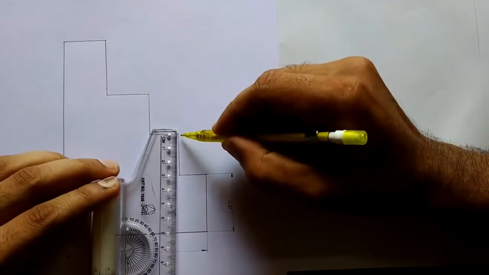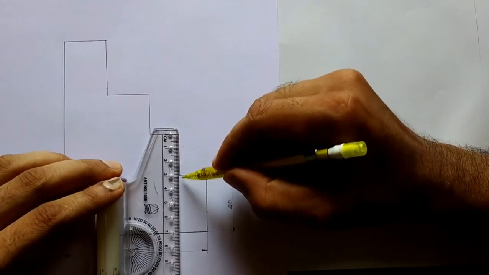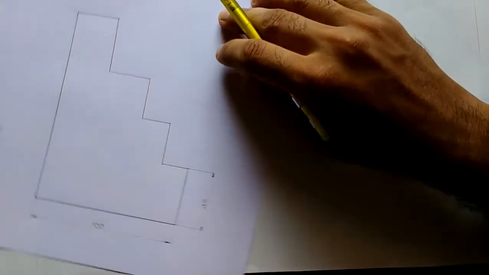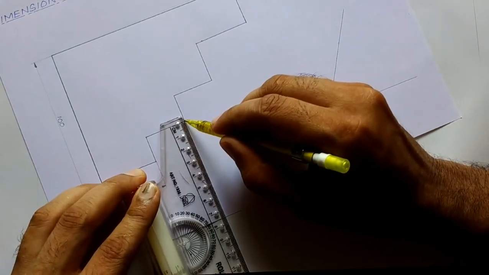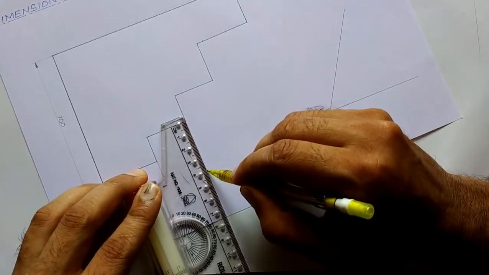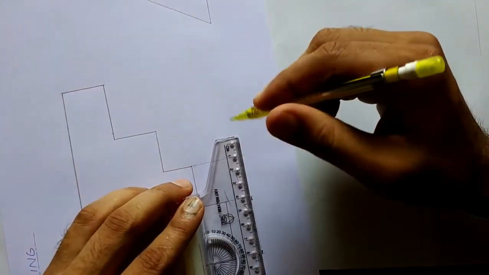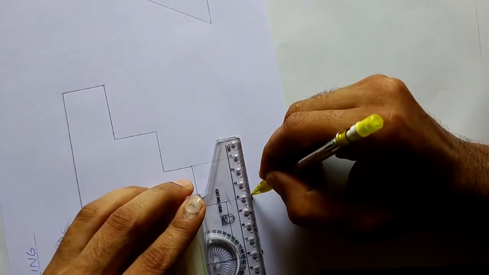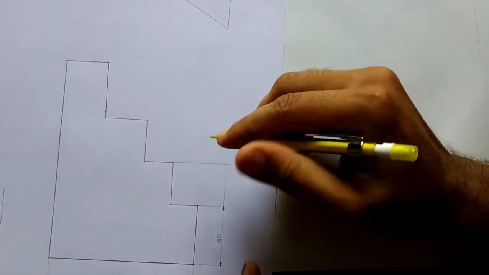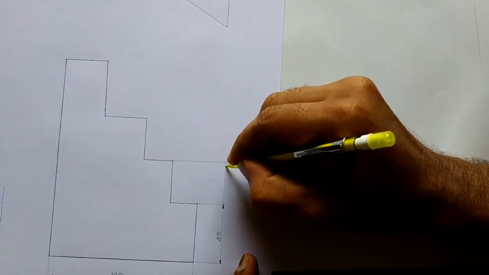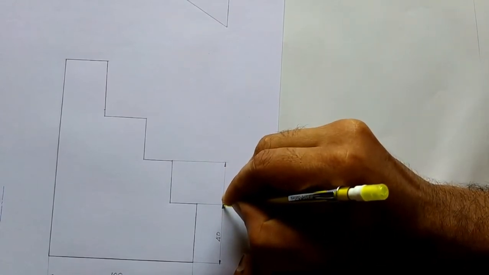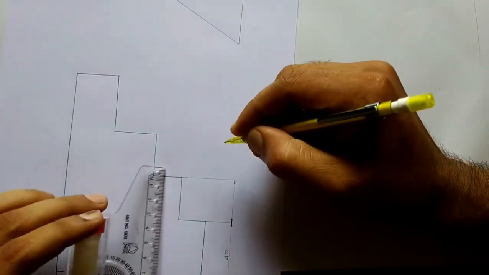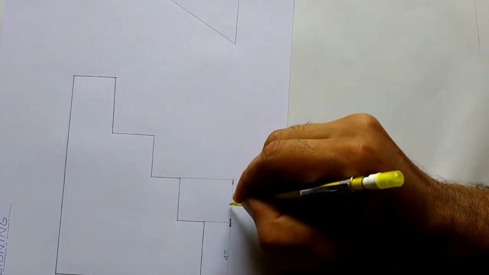So next is this one. So this is approximately 30. I'm drawing a projection line. One more dimension line. Arrowhead. This is 30.